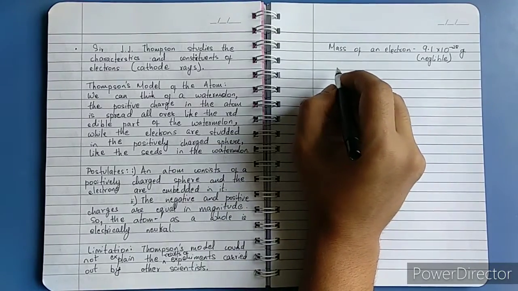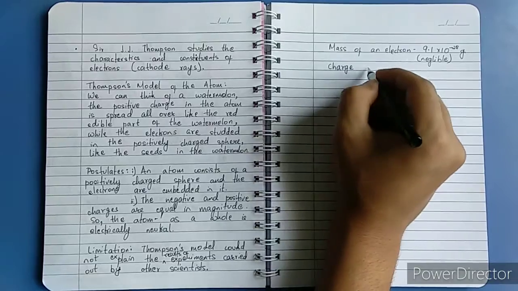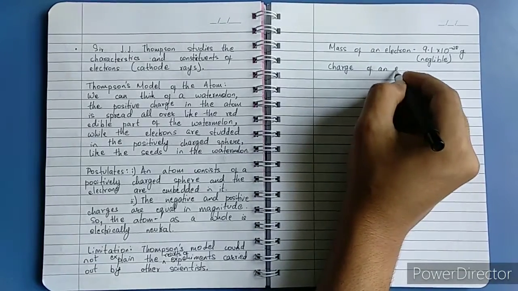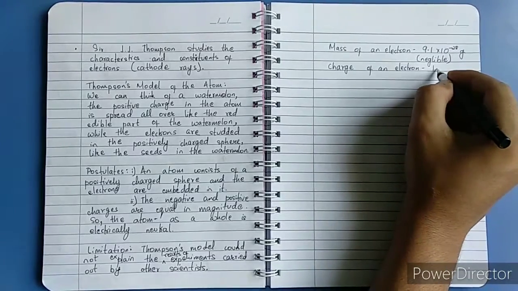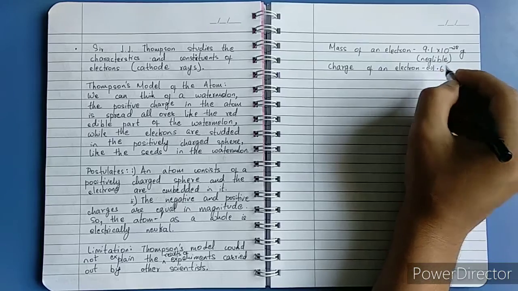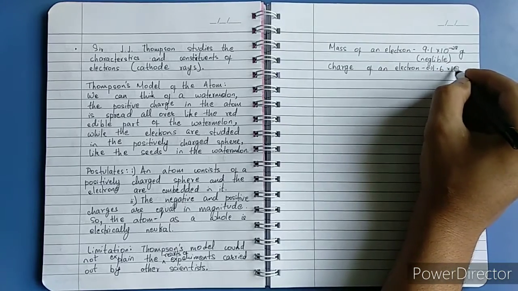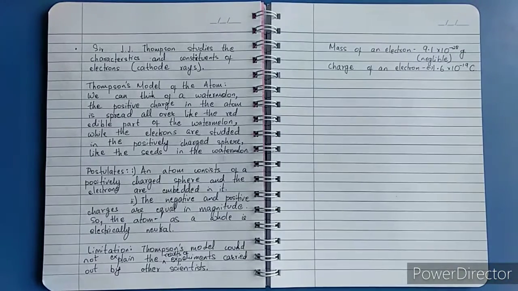We'll understand the difference between them in some time. Charge of an electron is minus 1.6 into 10 to the power minus 19 coulomb. Coulomb is the charge's unit.